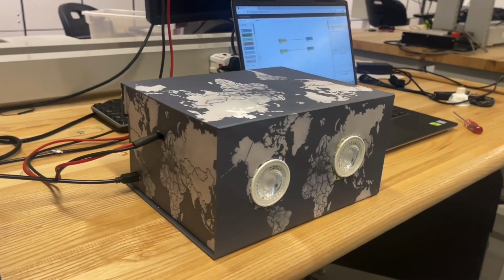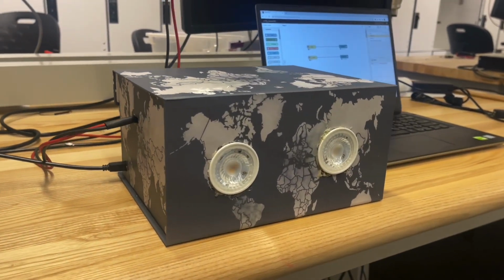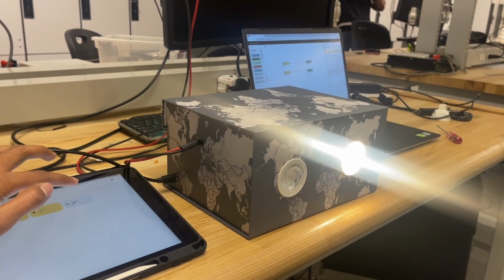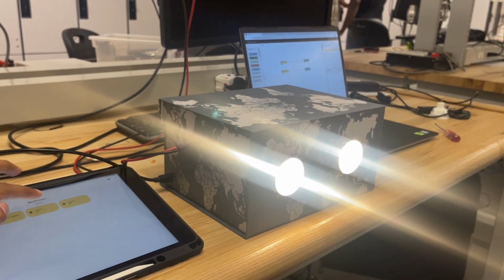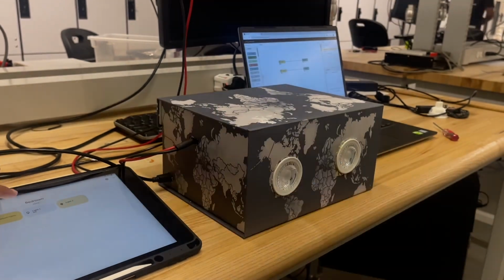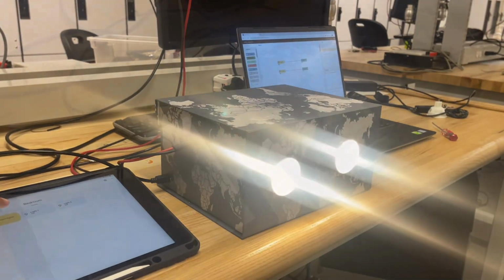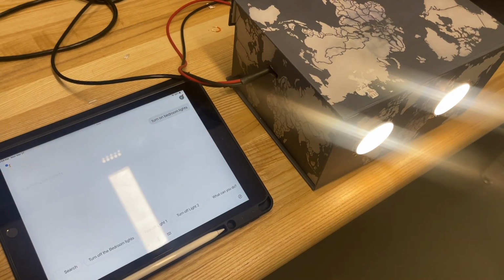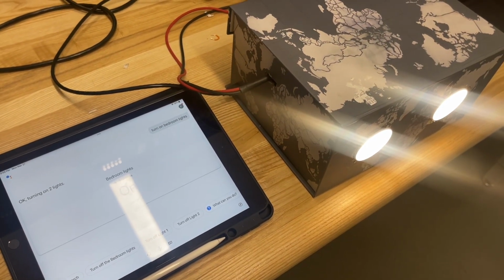Smart home technology has come a long way in recent years, and one of the most popular and accessible smart devices on the market today is the smart light. In this video, I'll be showing you how I created my own smart light setup and how you can control the lights using Google Home Assistant through the app and voice command.